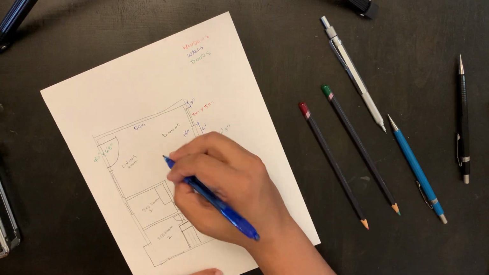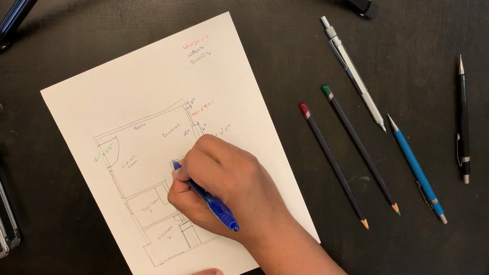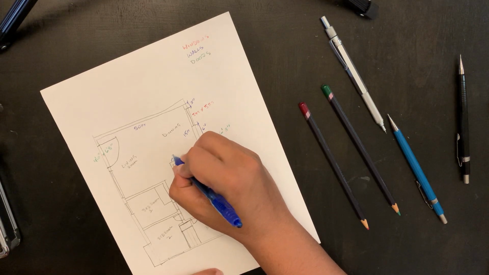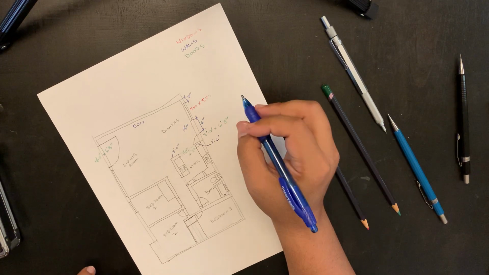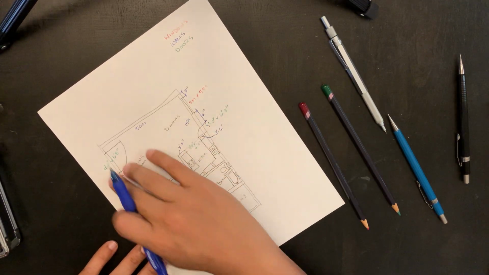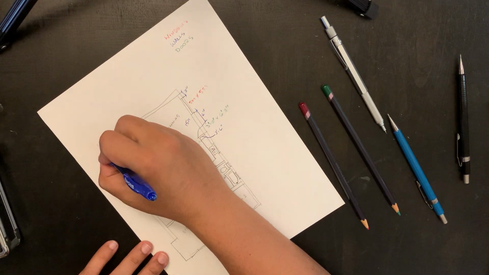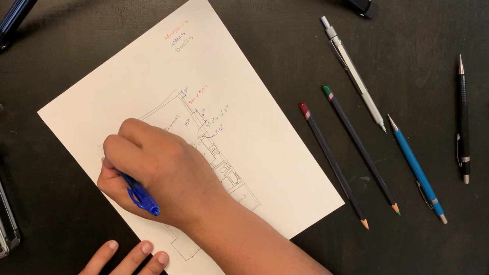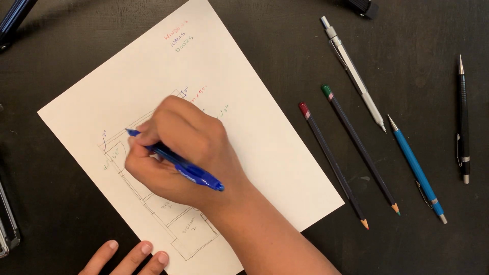Right, and then just keep going. Let's say this is 3 feet. And I would stick to one room until you're complete.